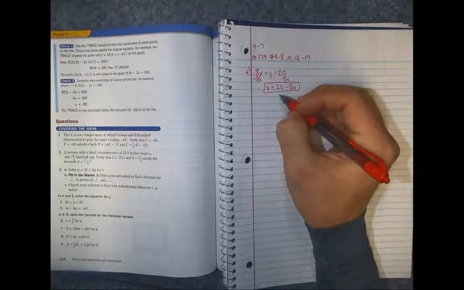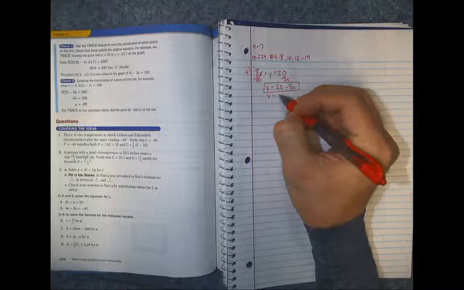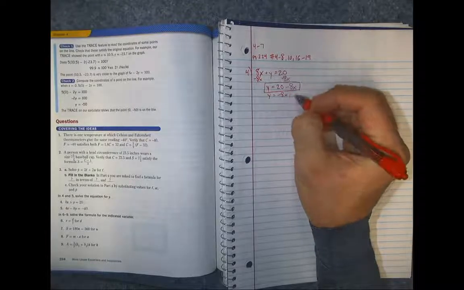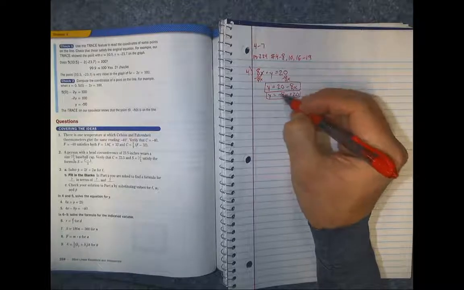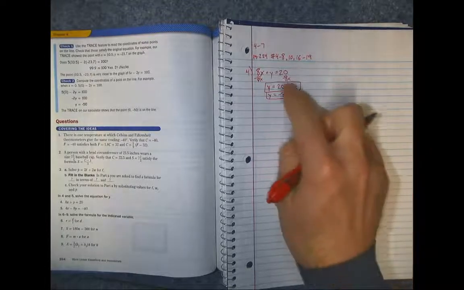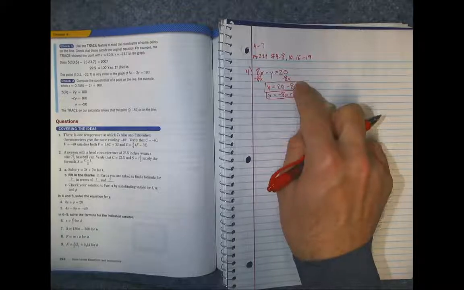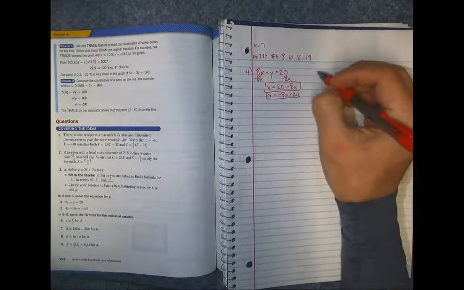But if you prefer to have the x up front, you could say y equals negative 8x, positive 20, which would be plus 20. These say the same thing, negative 8x, positive 20. Okay, but this is the book answer, but either one is correct.